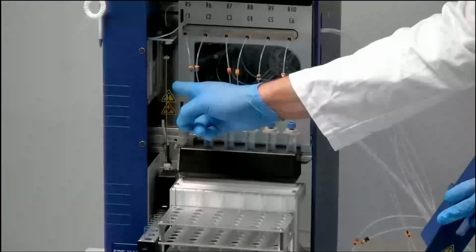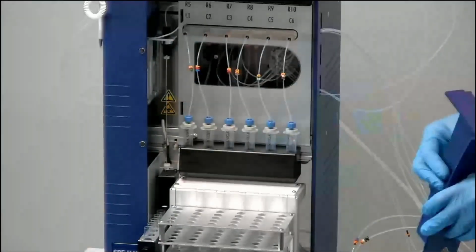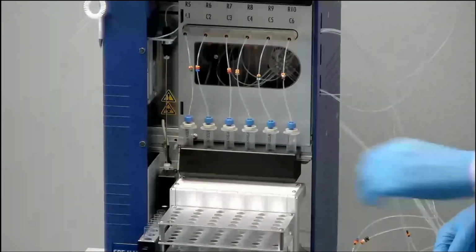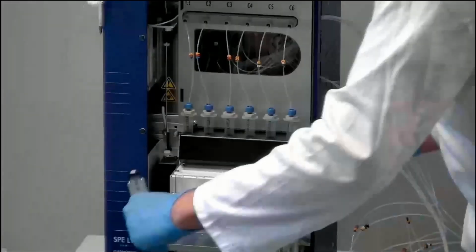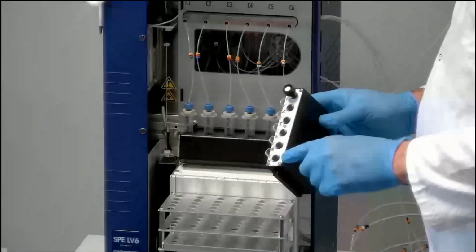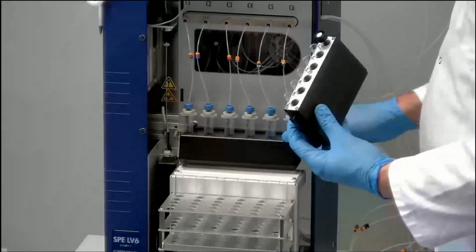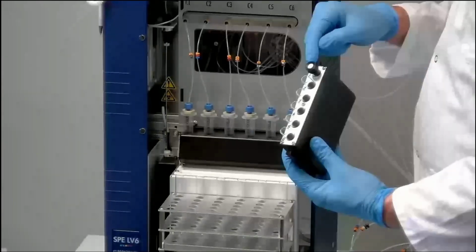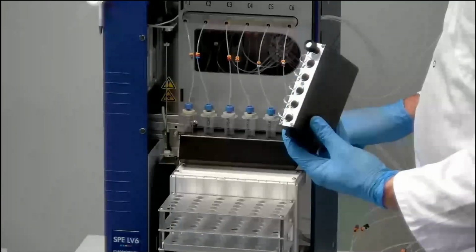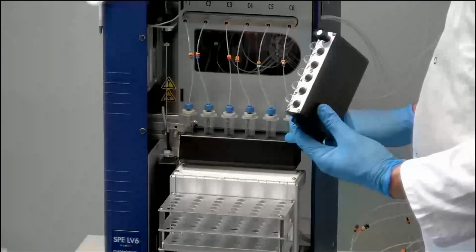So here you have the needle, and the needle will take your sample inside a rack. Here you have a rack with 6 positions linked to each position that you have here. That's why you have different numbers like 1 to 6, which correspond to the position on your system.